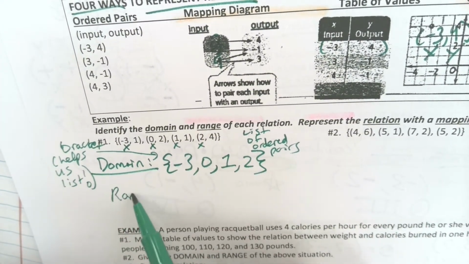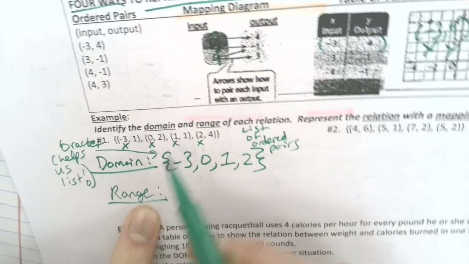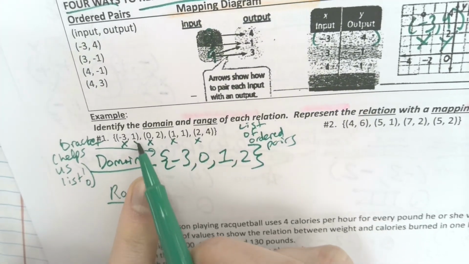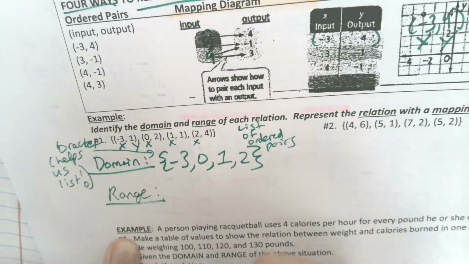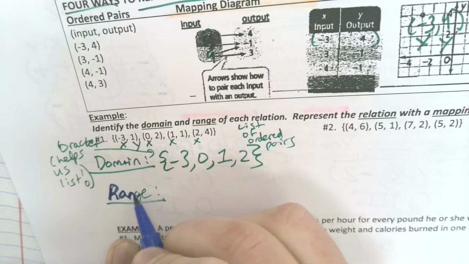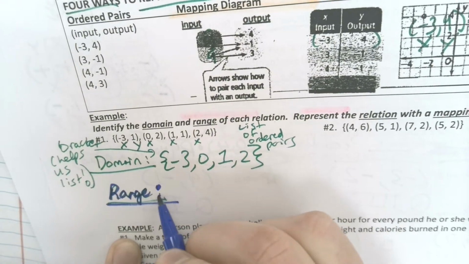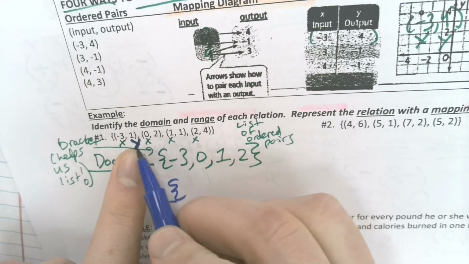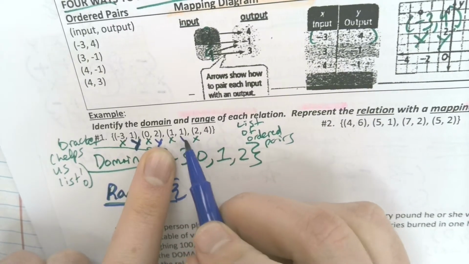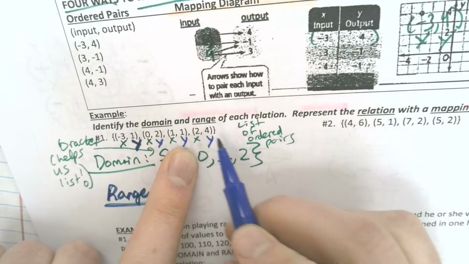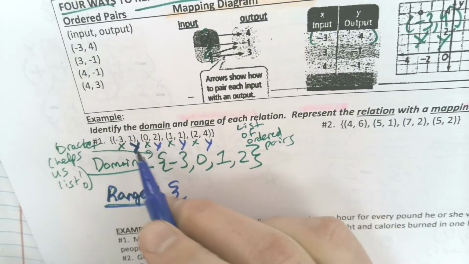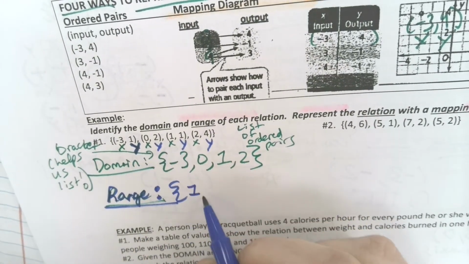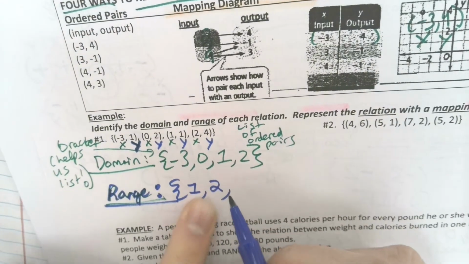How about the range? Well, that's going to be all your y values. I'm going to do this in blue. That way we can kind of see the difference here. So we got negative 3 maps to 1, that's our output. 0 goes to 2, that's our output. 1 and 1 go together, 2 and 4. So we've got, again, 1, 2.